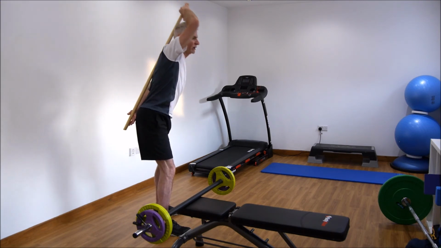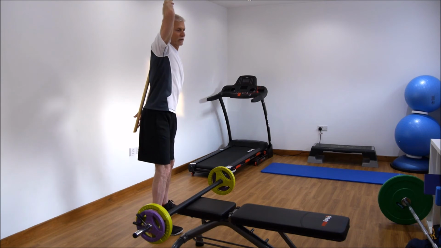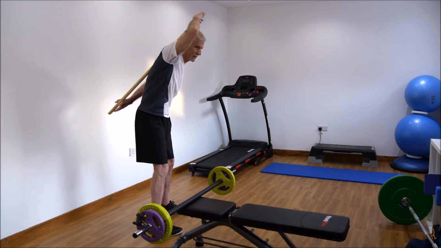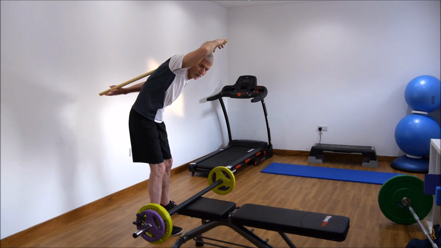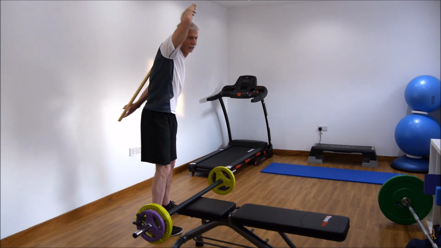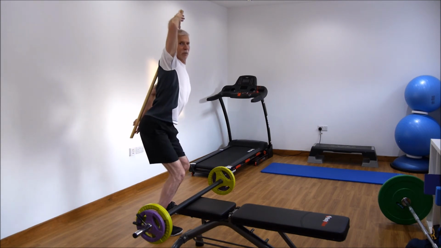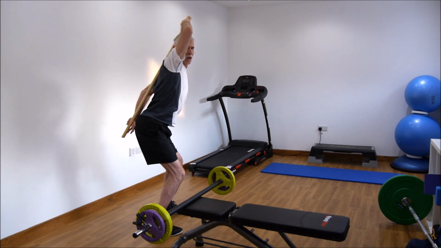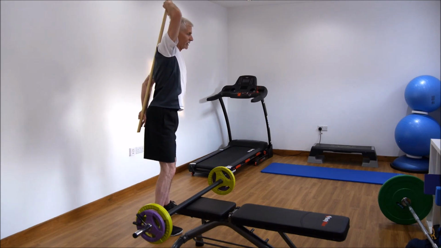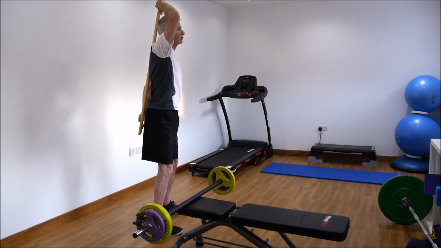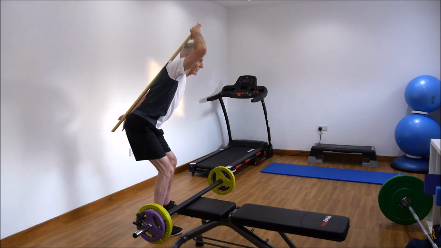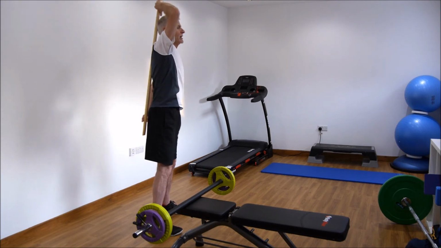And if you find that you're unable to keep your spine straight, either this will happen, so your hand will leave your spine, or this will happen, so I'm overly hollowing my spine. And I want to keep that contact between head, shoulders and tailbone as I come down to my hip hinge movement.